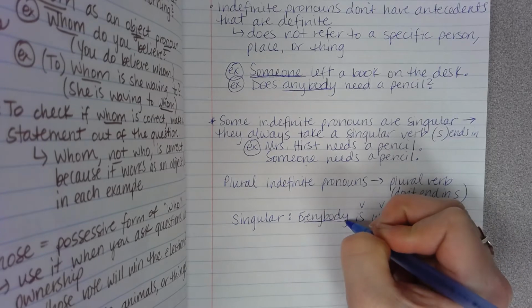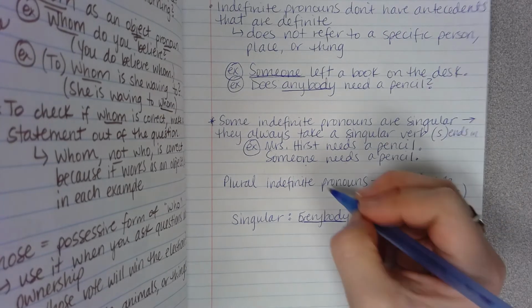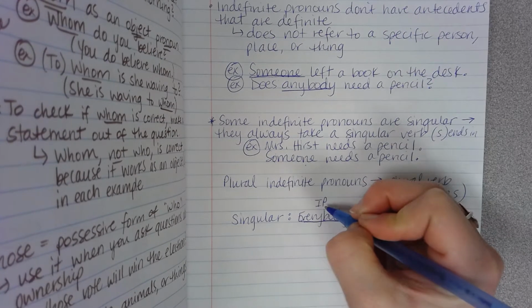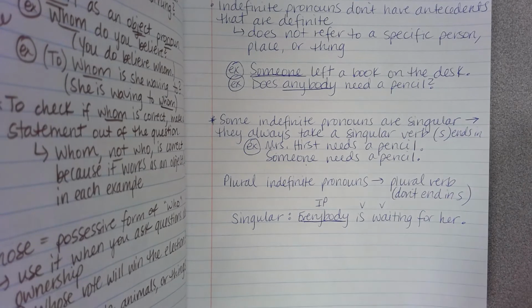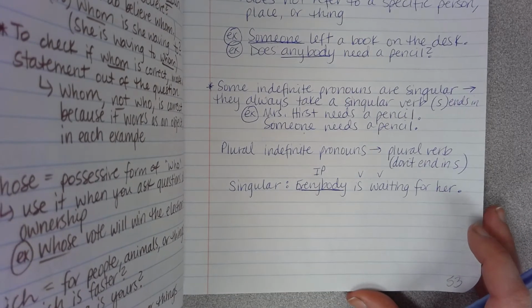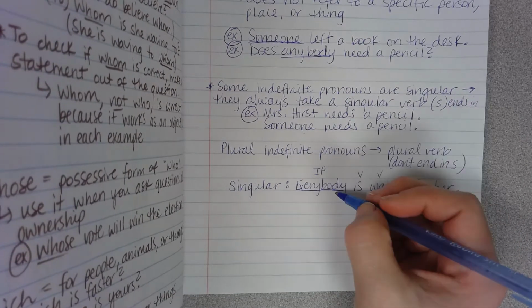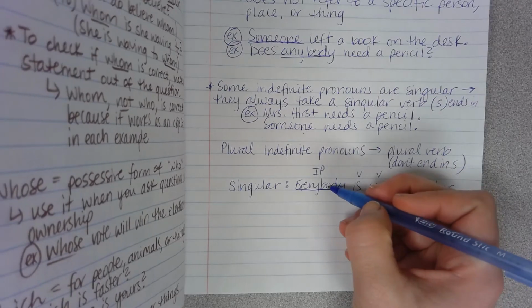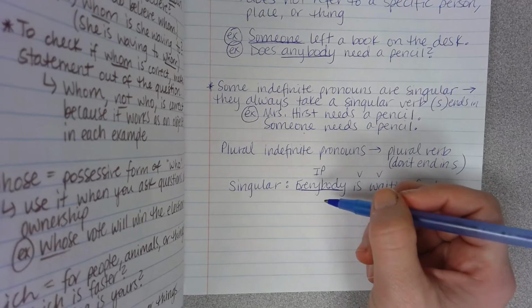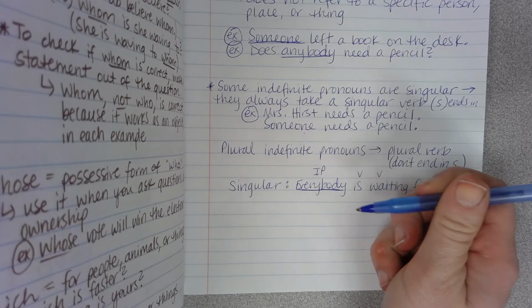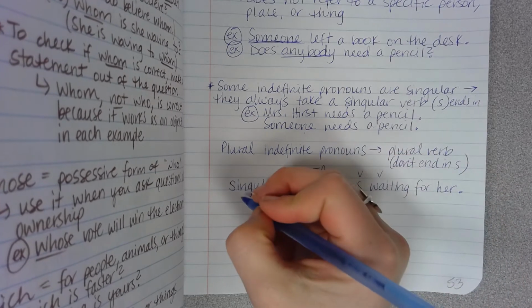Everybody is your indefinite pronoun. Okay, we don't know who. It's a group of people. Everybody is waiting for her. And it's kind of funny because it's a group of people, but every one body that's in this group is waiting for her. And that's why it's considered singular.